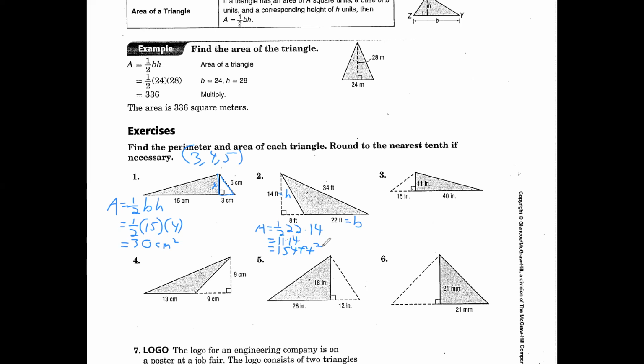And really, the commutative property allows you to multiply those in any order you want to. All right. Those are the 2 examples for the triangles. Let's go to the next slide there.